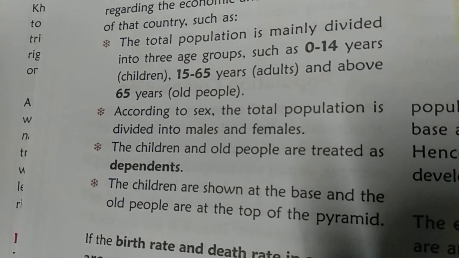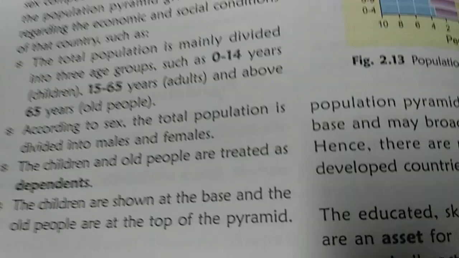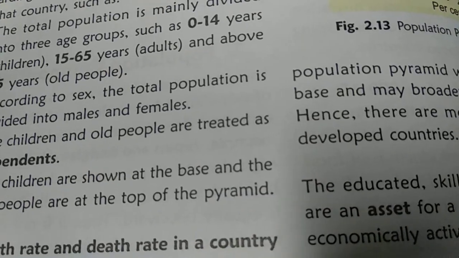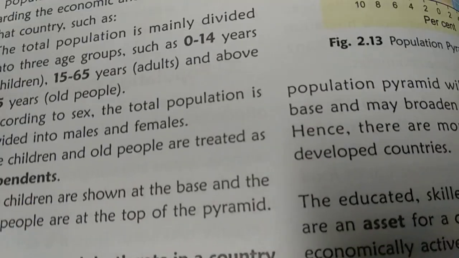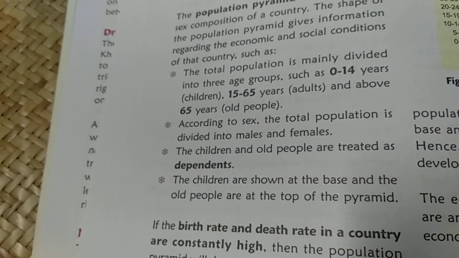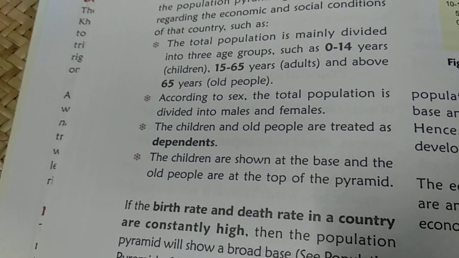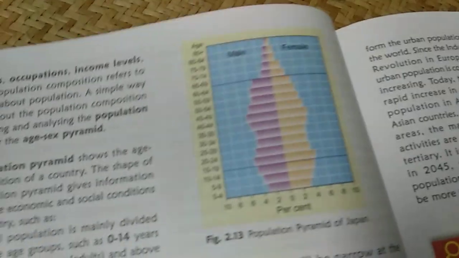The children and old people are treated as dependents because old people are not able to work anymore, so they are dependent on their children, while the small children are dependent on their parents. That's why they are known as dependents. The children are shown at the base of the pyramid and the old people at the top. This is the pyramid, how it is made.